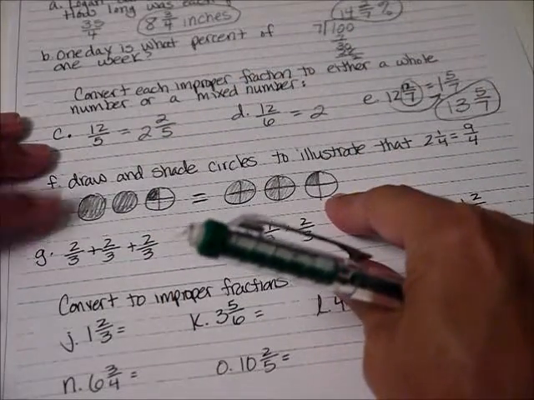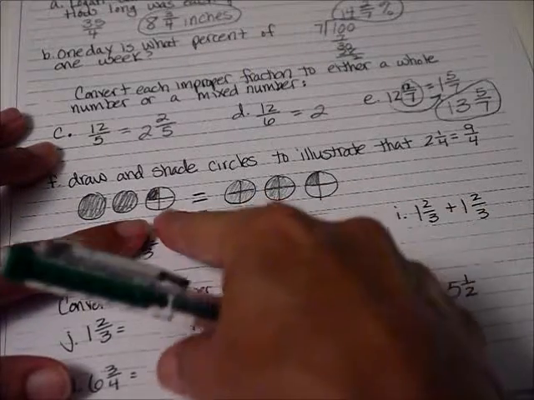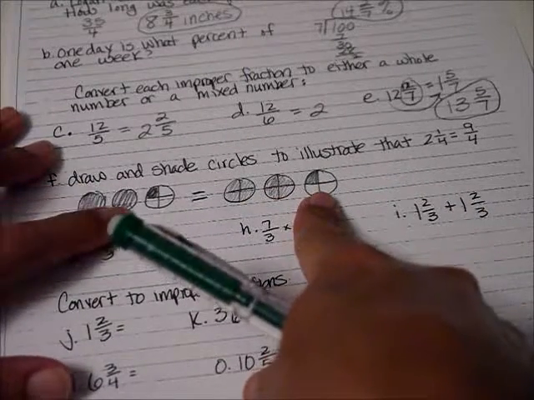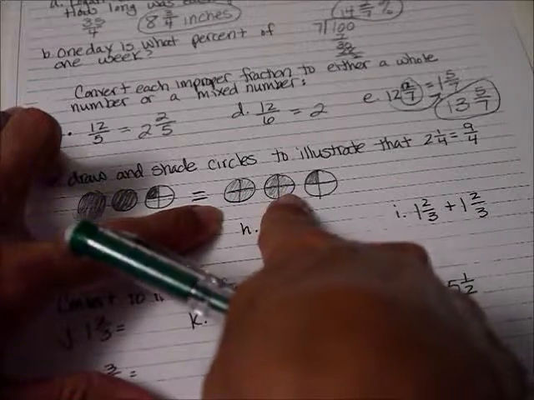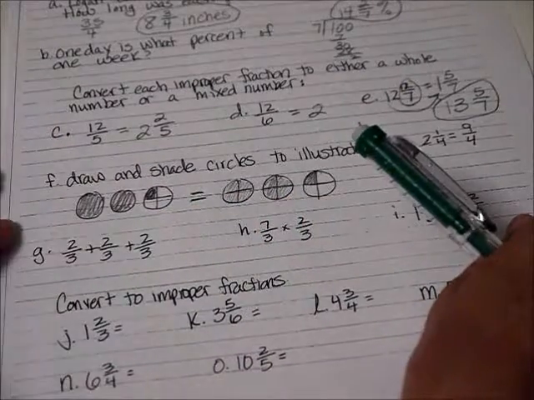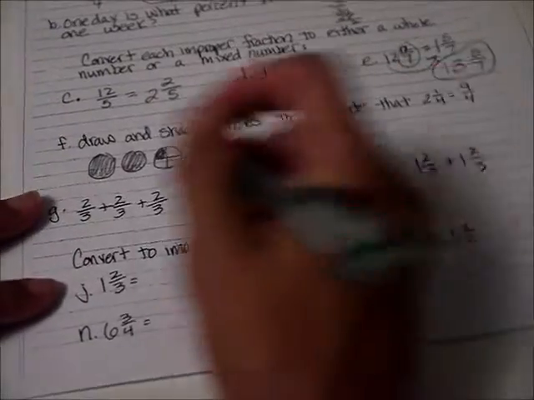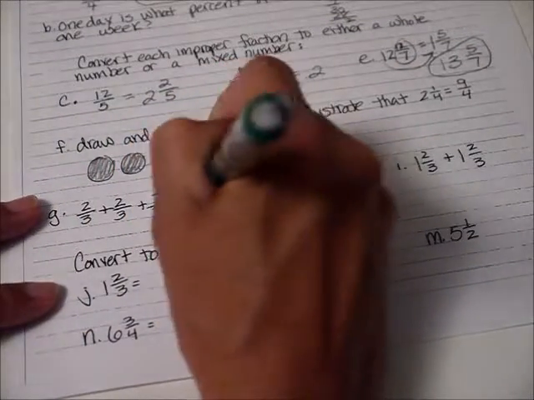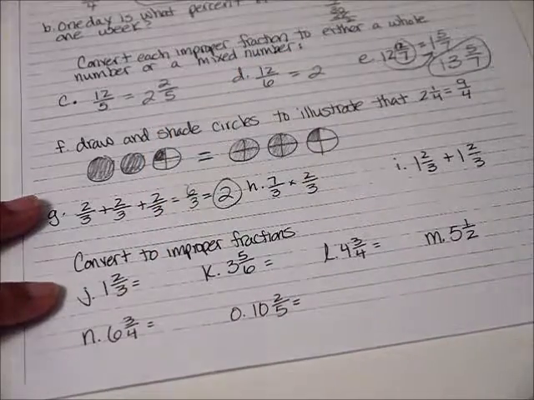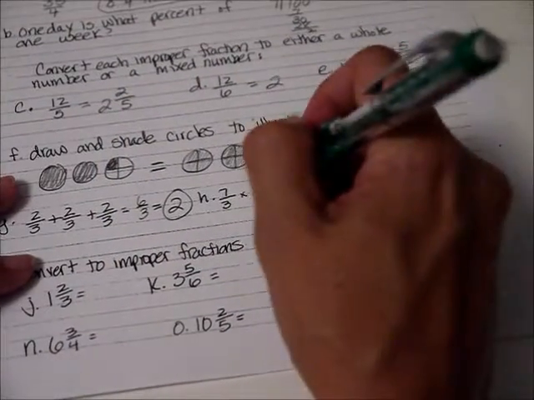So the book has you do that for problems, and this is what your picture looks like: 2 wholes and a fourth is the same as 4/4, 8/4, 9/4. All right, this one, 2/4, 6/3. You can go ahead and write it and then simplify. Multiply straight across.